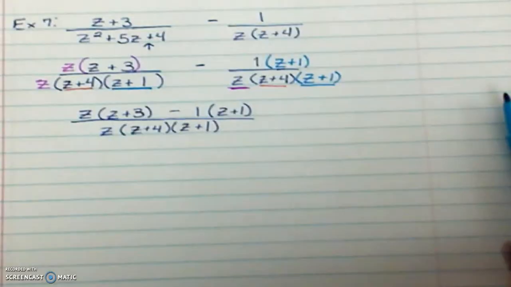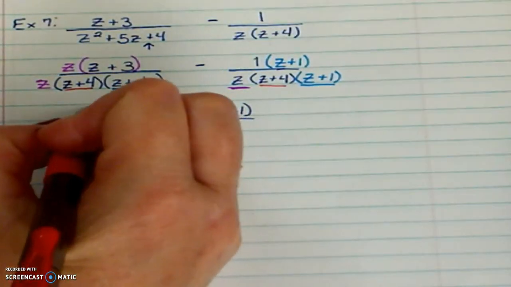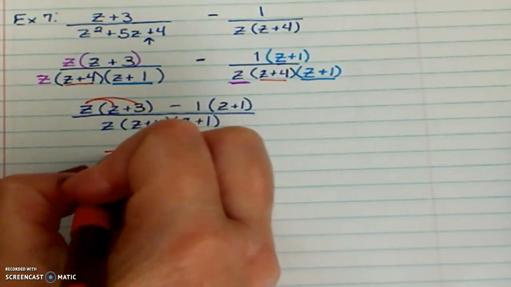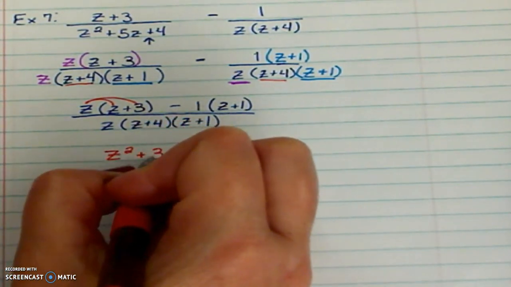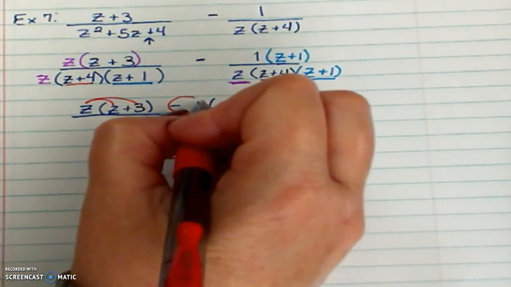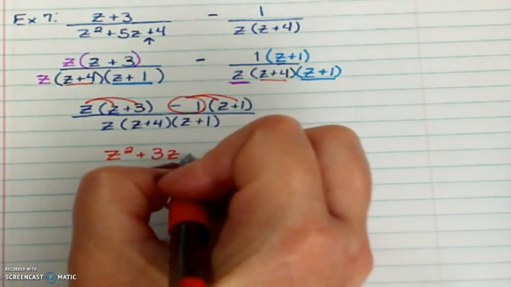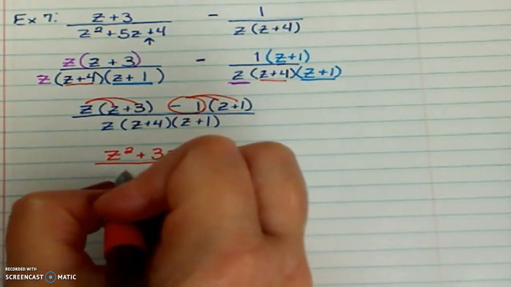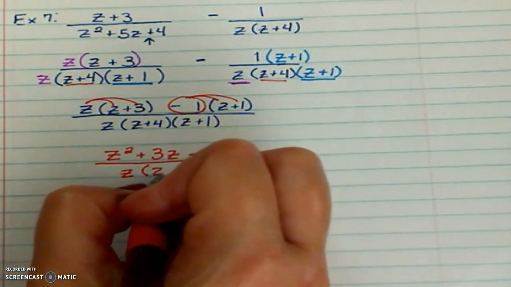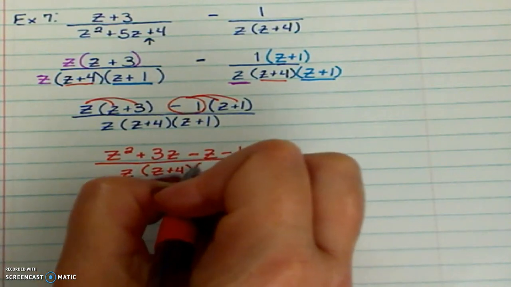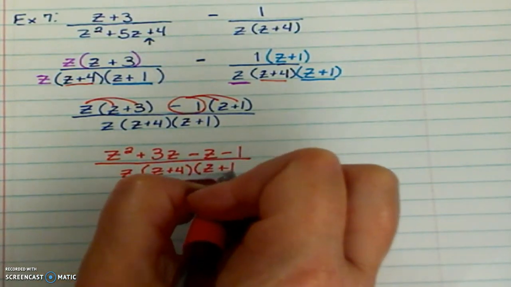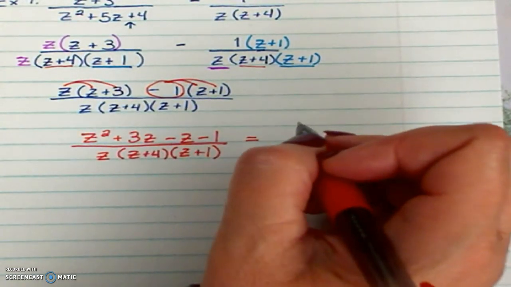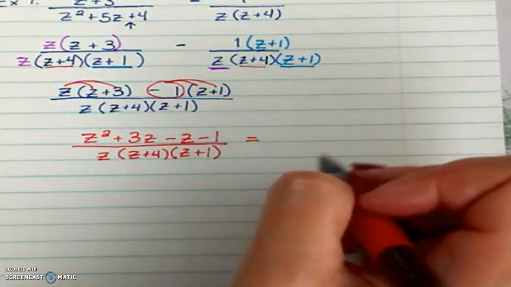So we're going to now use the distributive property. So if I use the distributive property, you're going to end up with z squared plus 3z. And I use the distributive property with that negative 1 to give you minus z minus 1. That is all over that common denominator of z times the quantity z plus 4 times the quantity z plus 1. Now, common mistakes, sometimes kids like to make the z an x, sometimes the z becomes a 2, so just be careful with that.